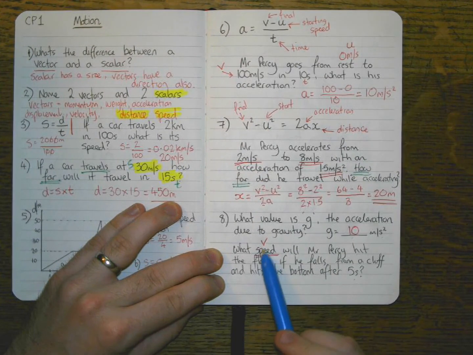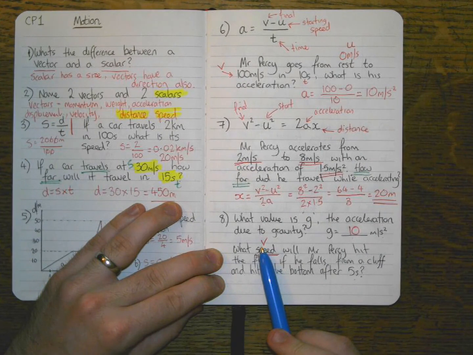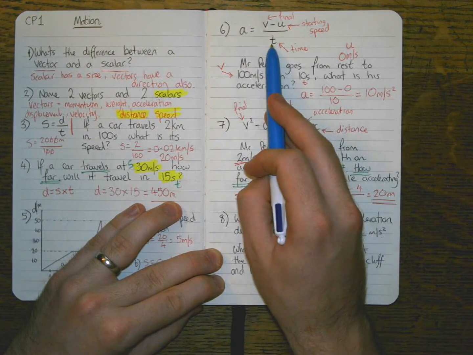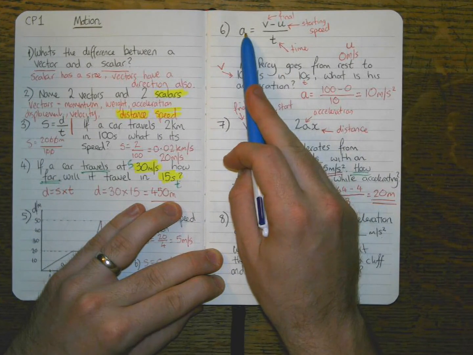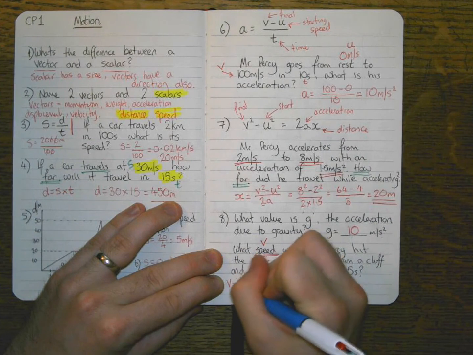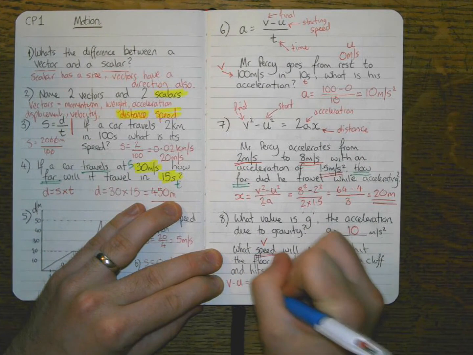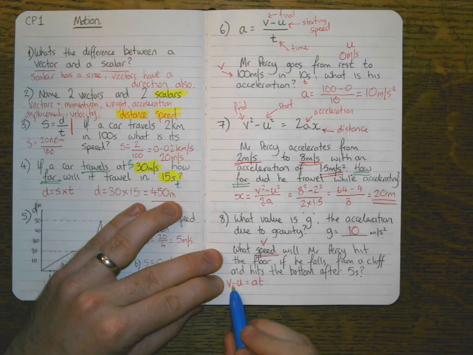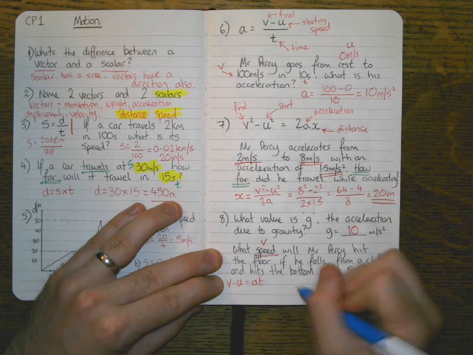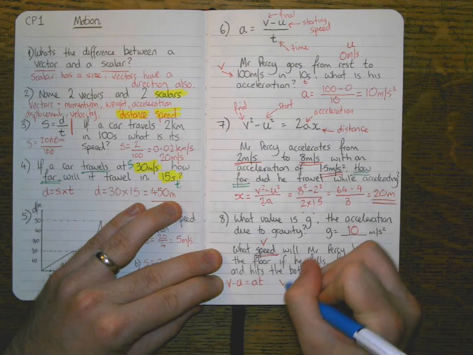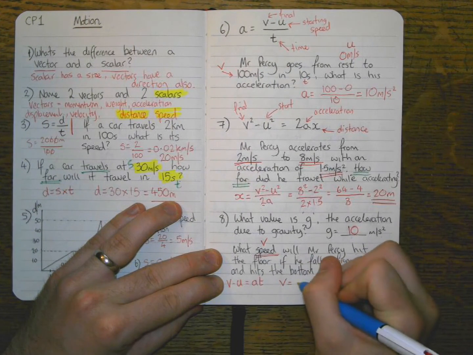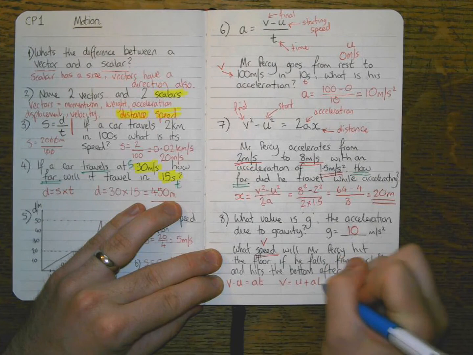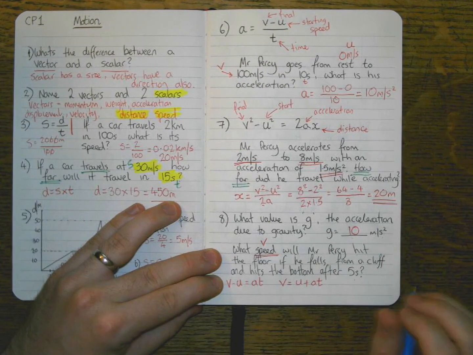So we need to rearrange it to get v equals. To do that, we multiply by t to get v minus u equals at, and then we add the u to the other side, so we get v equals u plus at, or at plus u.